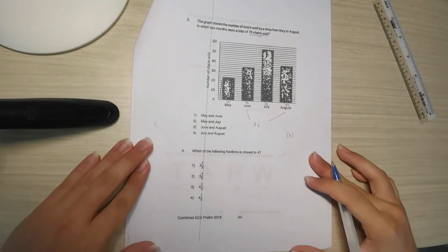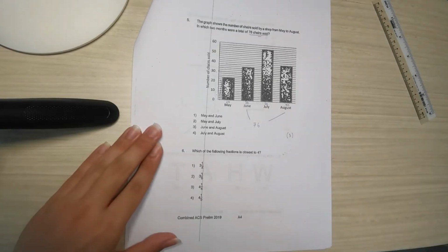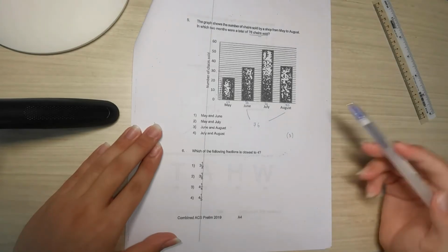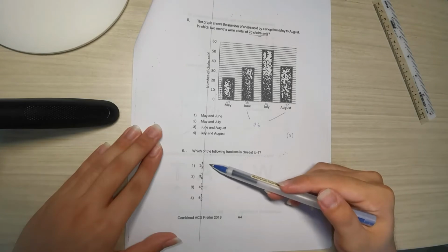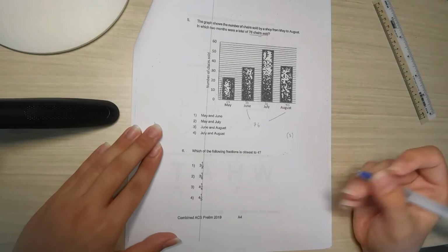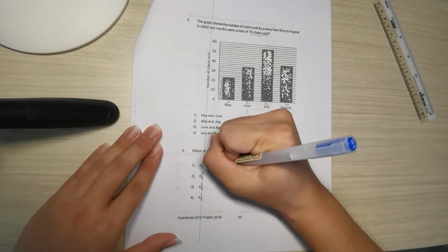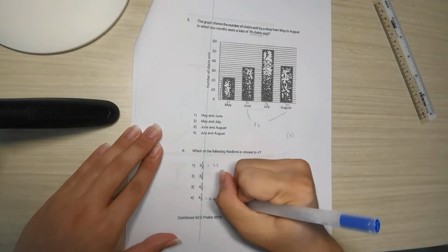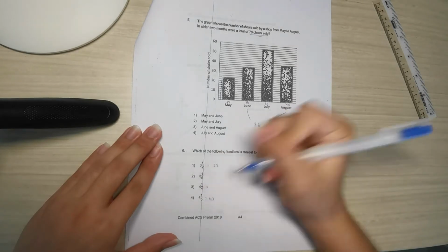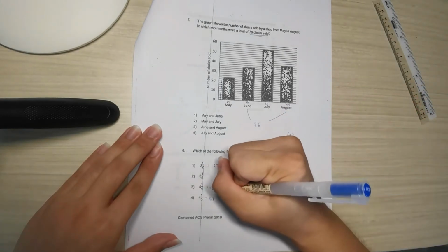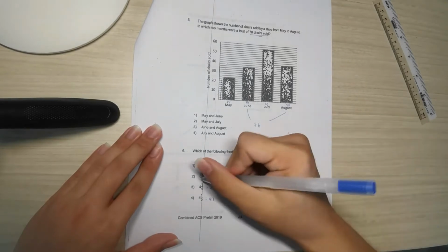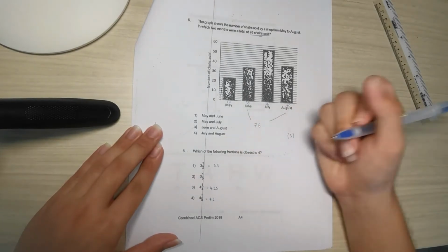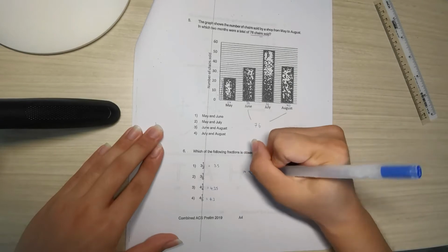Next, which of the following fractions is closest to 4? Okay, so what I like to do is convert fractions to decimals. So 3.5 is actually 3.5. 4 and 1/5 is actually 4.2. 4 and 1/4 is actually 4.25. And 1/6 is the hardest, so you have to just imagine you take 10 divided by 6.